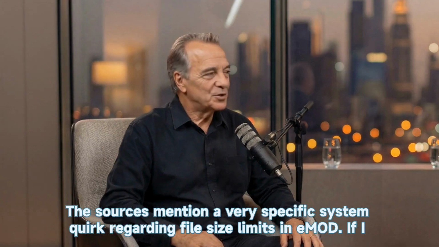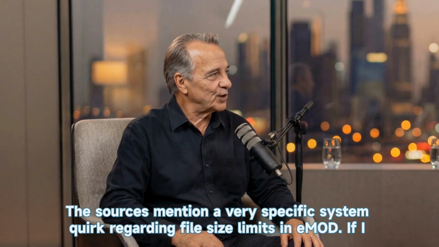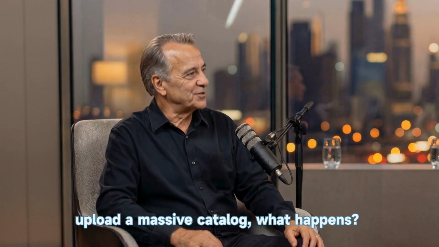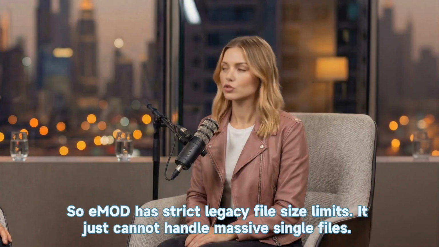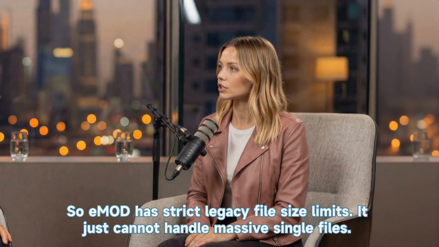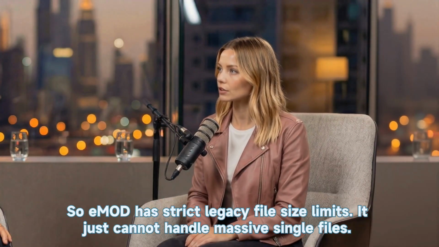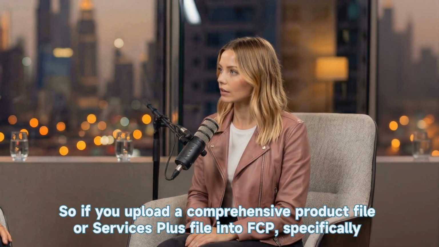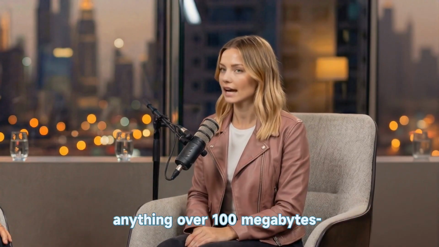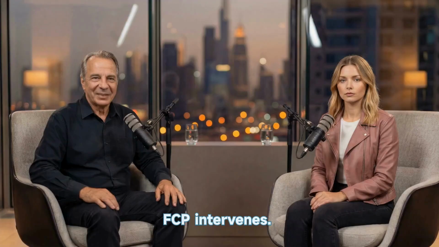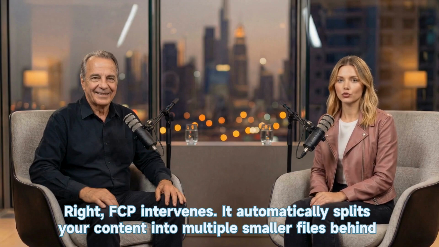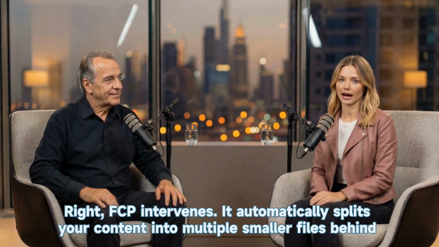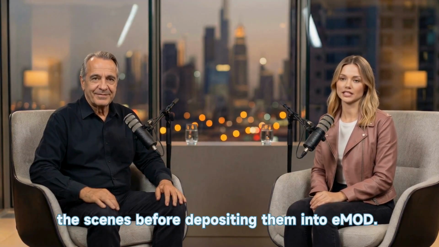Okay, but here's where the architecture gets really terrifying for a vendor. The sources mention a very specific system quirk regarding file size limits in eMod. If I upload a massive catalog, what happens? So eMod has strict legacy file size limits. It just cannot handle massive single files. So if you upload a comprehensive product file or Services Plus file into FCP, specifically anything over 100 megabytes, FCP intervenes. It automatically splits your content into multiple smaller files behind the scenes before depositing them into eMod.